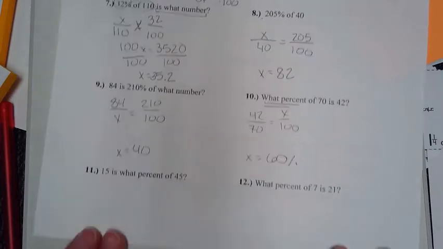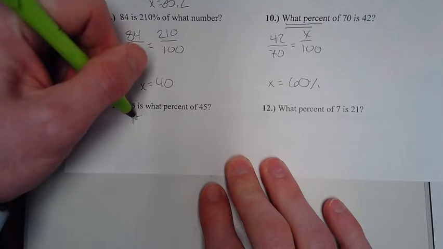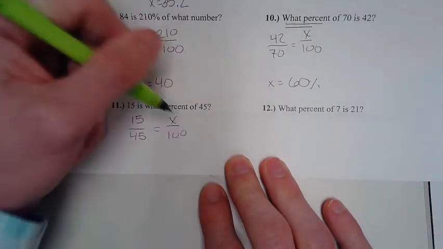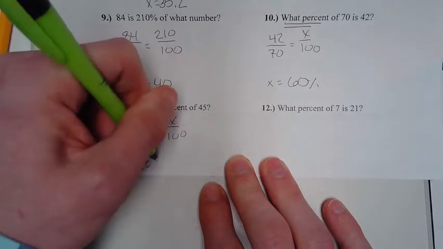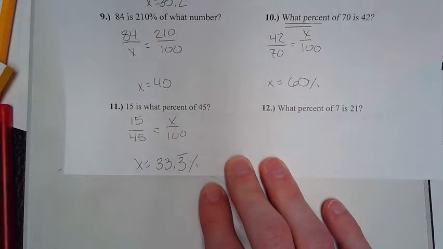And then finally, you would have gotten 15 over 45 equals x over 100. And you get x equals 33.3 repeating percent, because it asks for what percent.